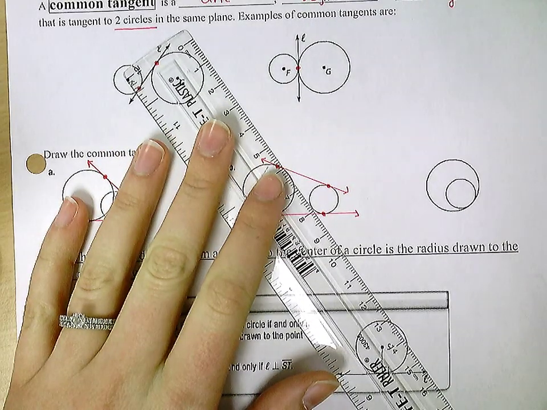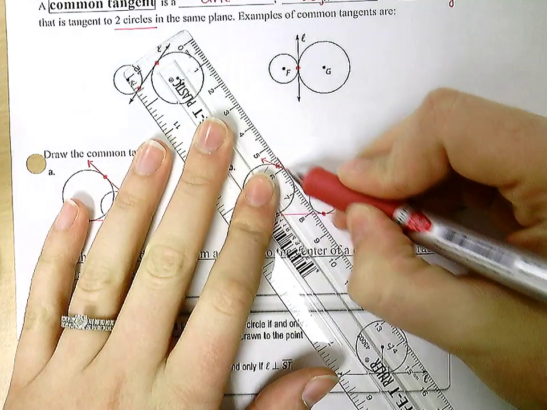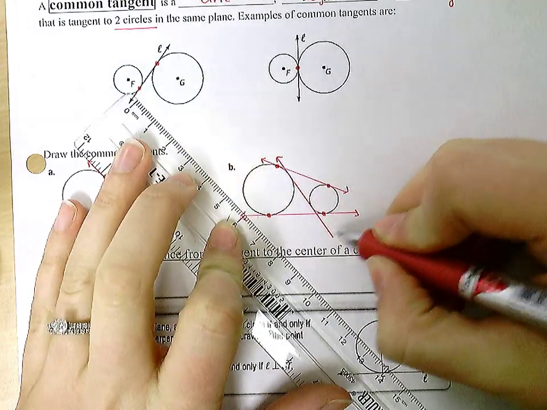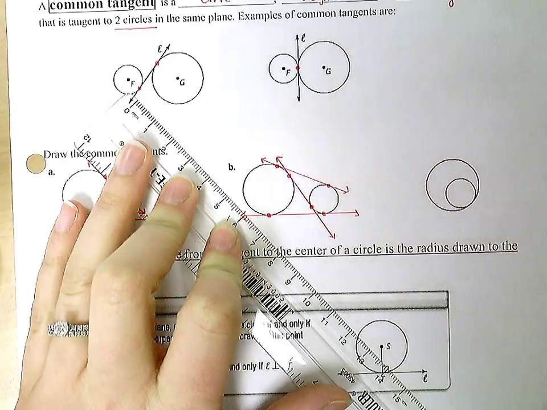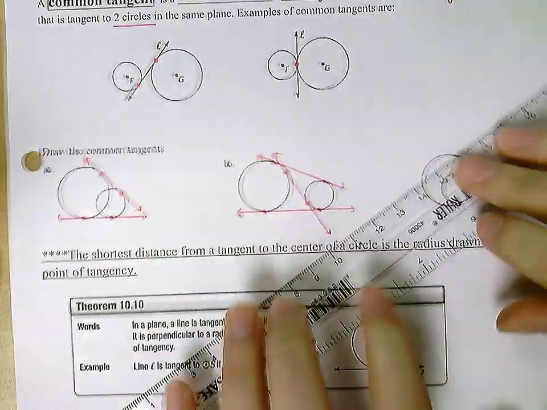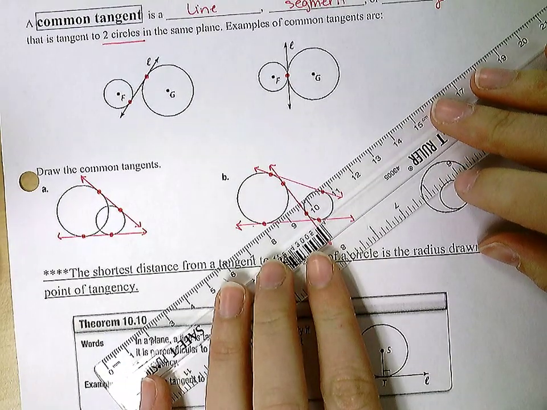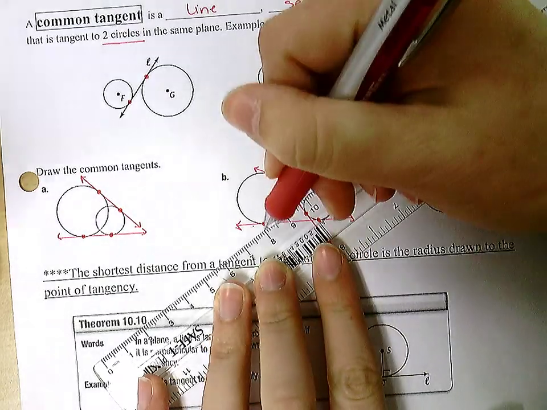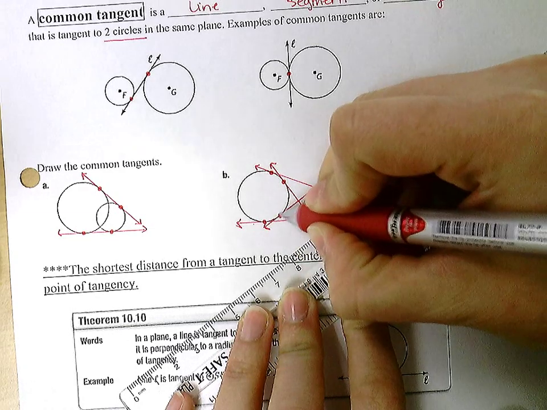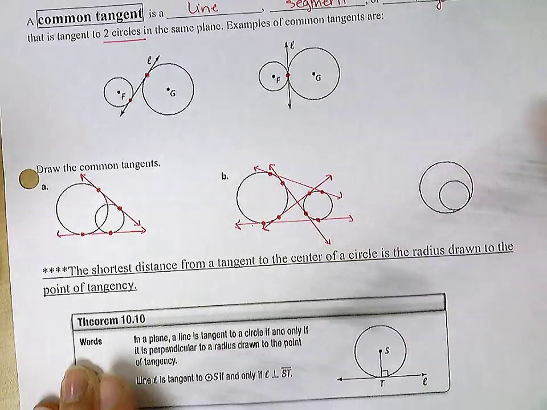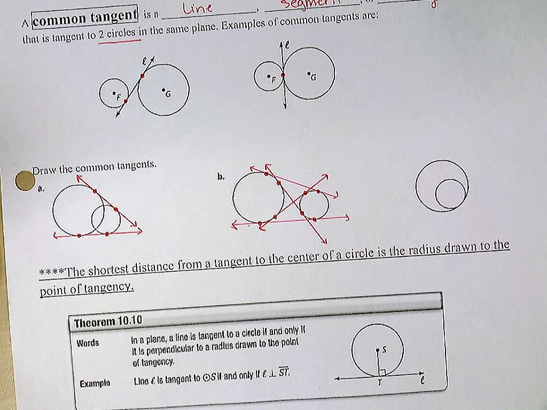So I could make one here. It hits the smaller one at this point, the larger one at this point. And then I can make another tangent the opposite direction to make that X shape. Again. So these two circles have 4 common tangents.